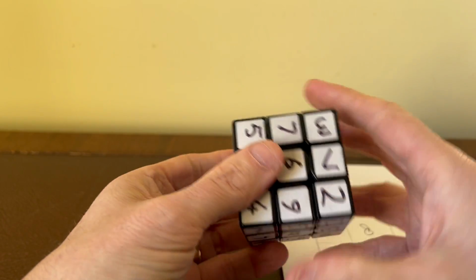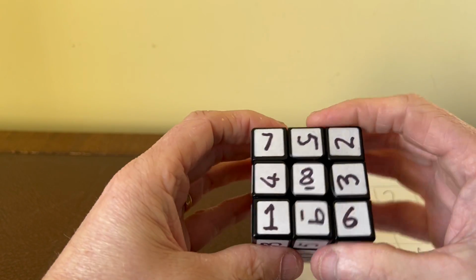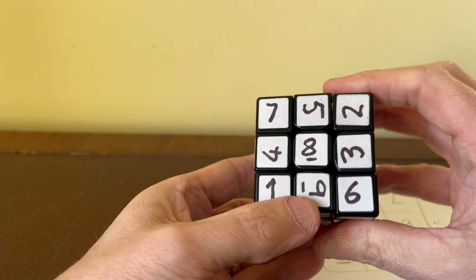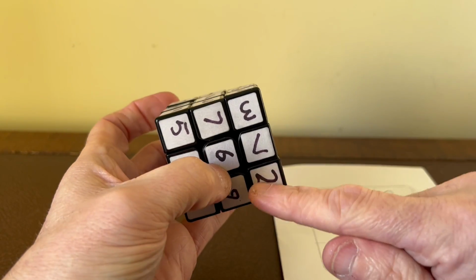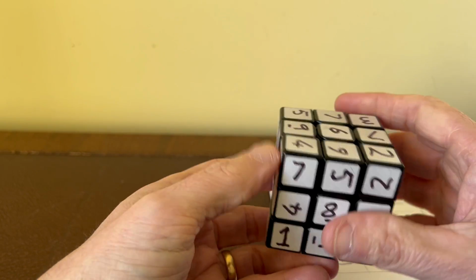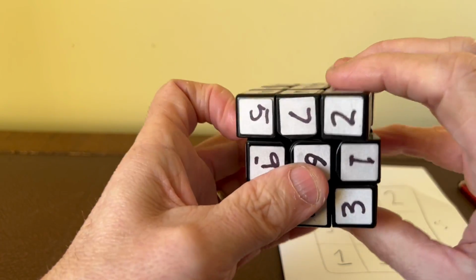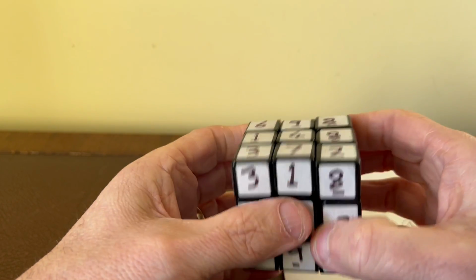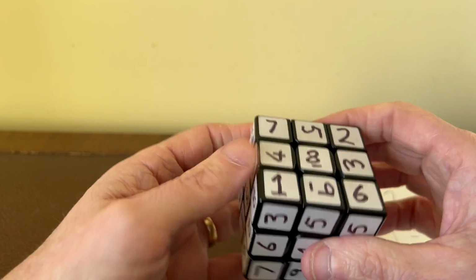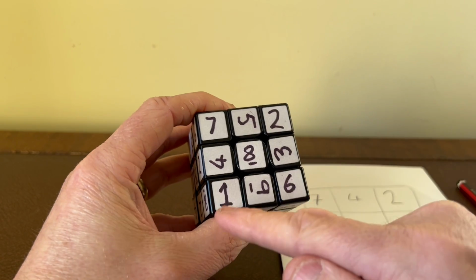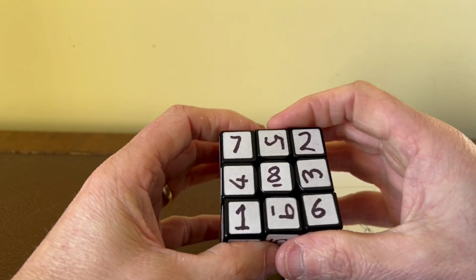Okay. So, actually, no, that's incorrect. We've got the wrong 2. We've got to make sure that we have, there's 2 2s on this cube. That one needs to be at the bottom. Okay. So now we have 7, 2, 1, and a 6.